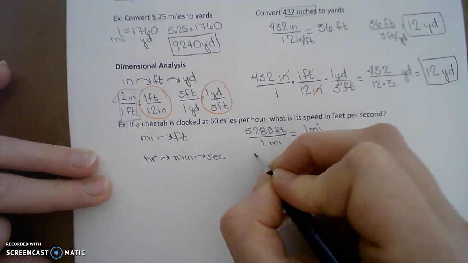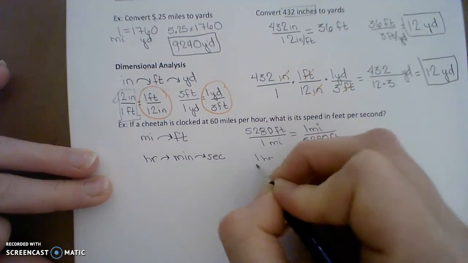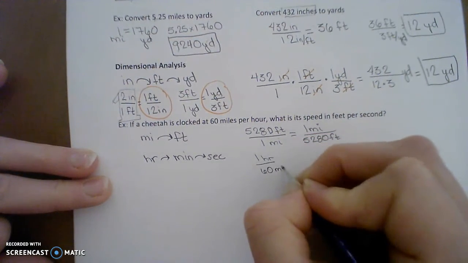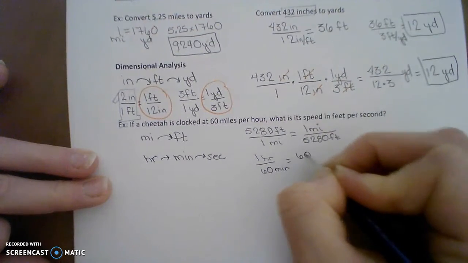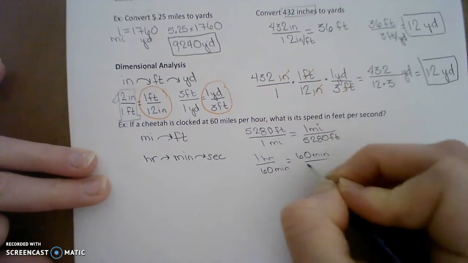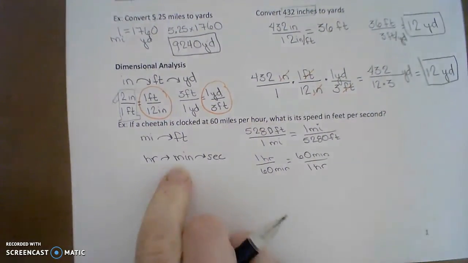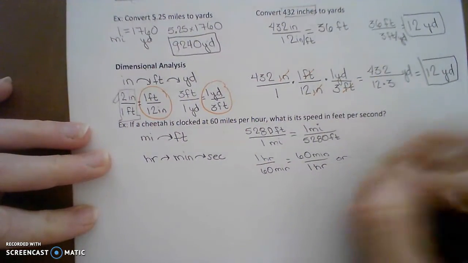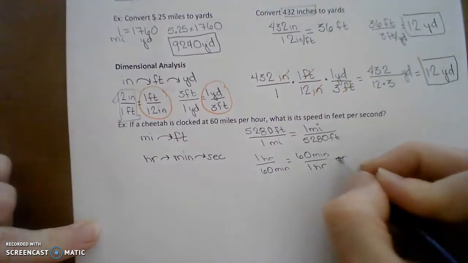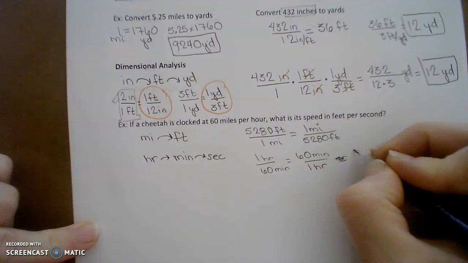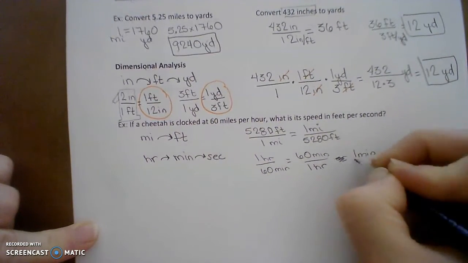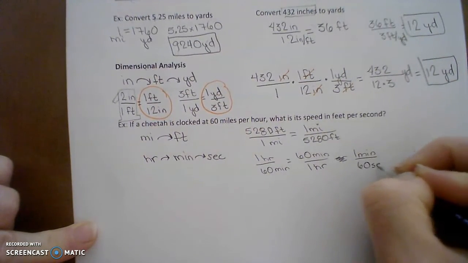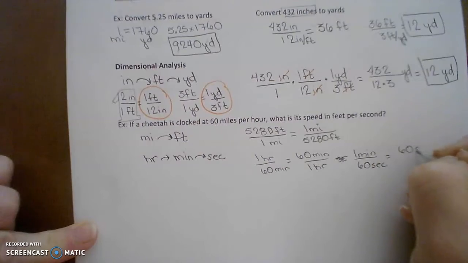I know that in every 1 hour, there are 60 minutes, which is the same as saying 60 minutes in every 1 hour. And then in order to go from minutes to seconds, I've got the two conversion factors: 1 minute equals 60 seconds, or 60 seconds is the same as 1 minute.